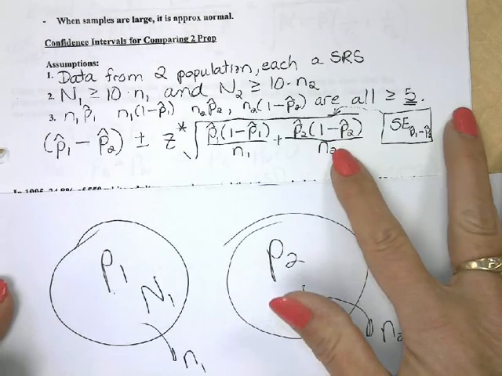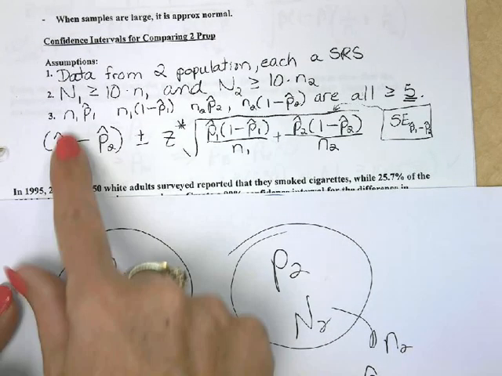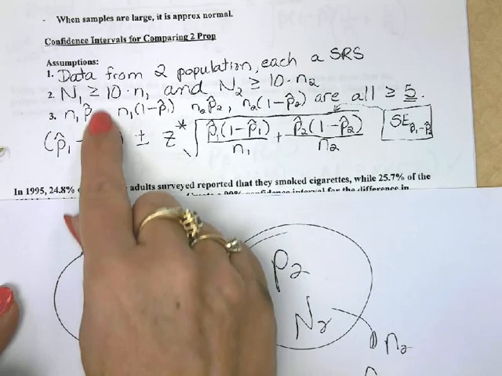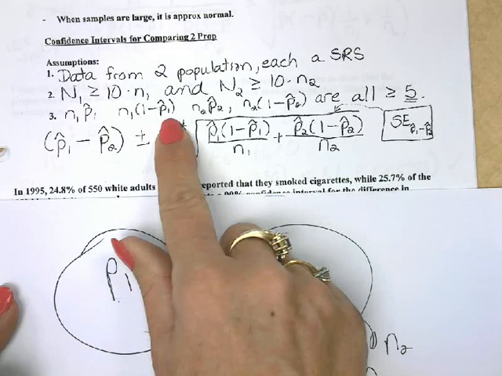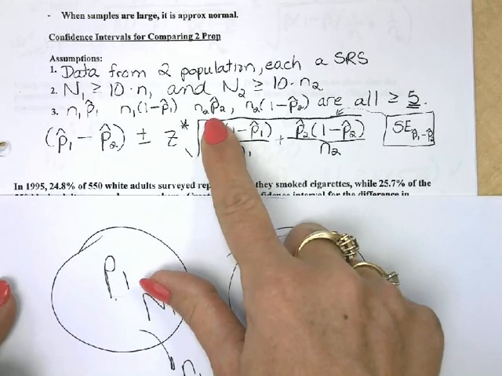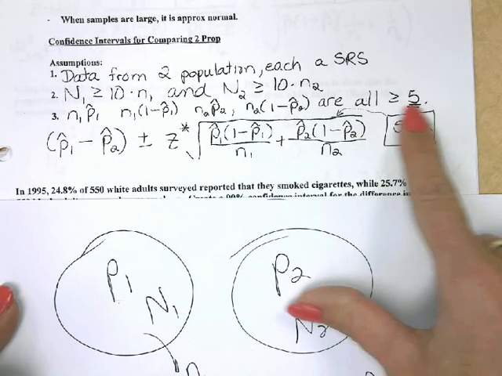Now we have a test to see, do we have an approximate normal distribution? Our test here is to find, is our actual number of successes and actual number of failures from the first sample, and the actual number of successes and failures from the second sample, at least 5? So that is different.